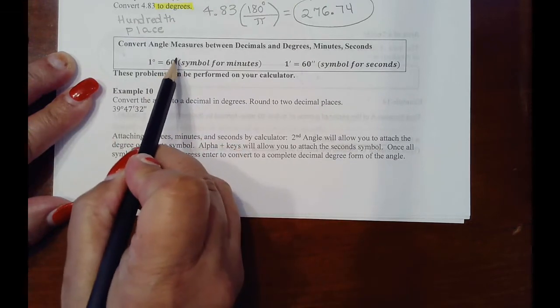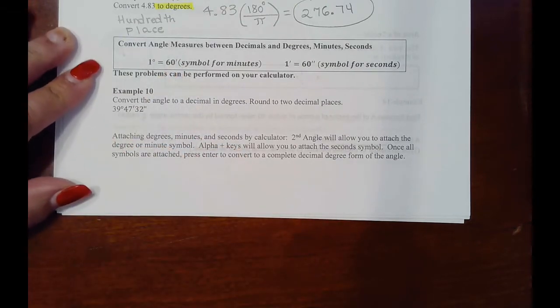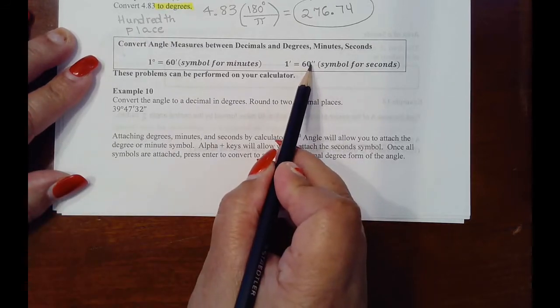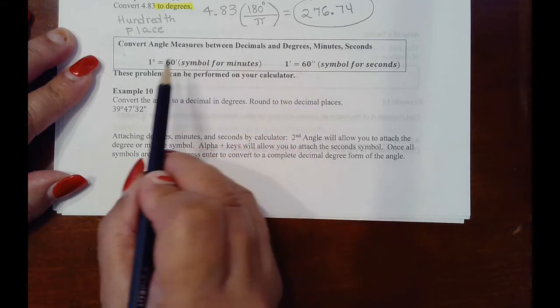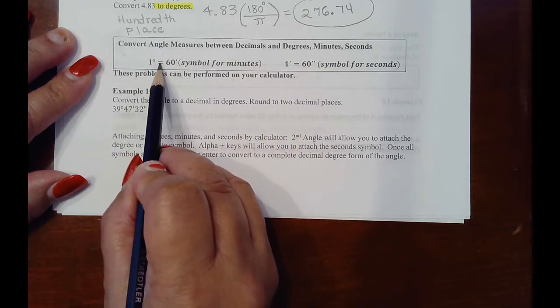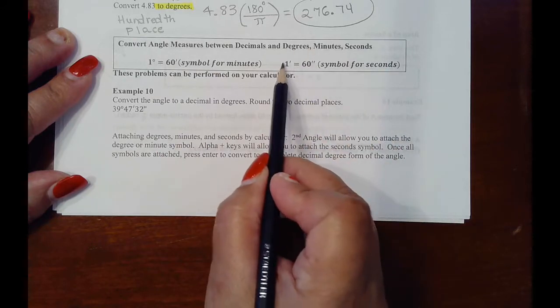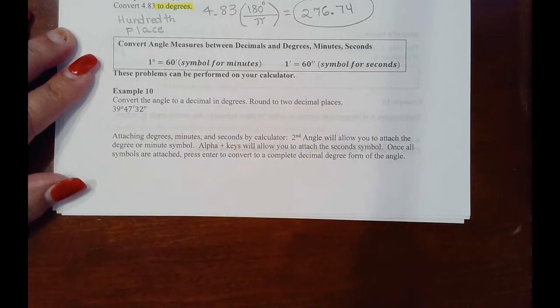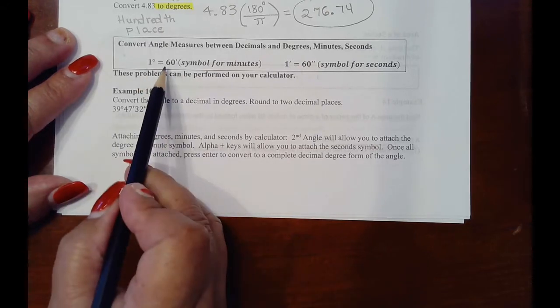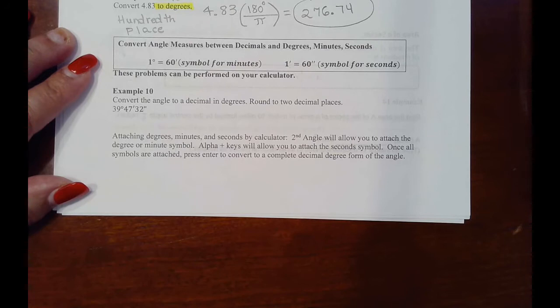This is the symbol for minutes. Look at the little accent mark. And this is the symbol for seconds. It looks like a little quotation mark. So 1 degree is equivalent to 60 minutes, and 1 minute is equivalent to 60 seconds. Now, you could do these problems by hand, where they might give you something in degrees and ask you to convert it into minutes. The use for this is in application problems, especially nautical problems where they bring in degrees and minutes and things that have directions like that.